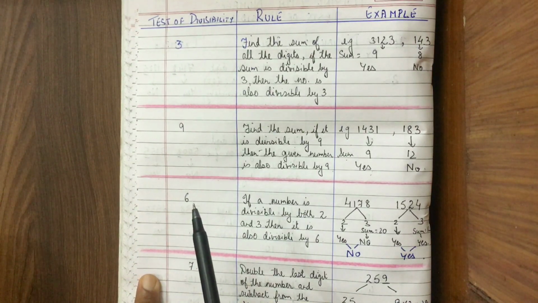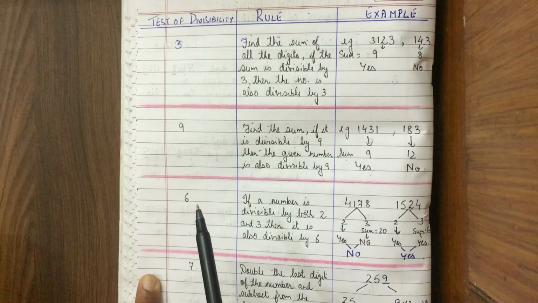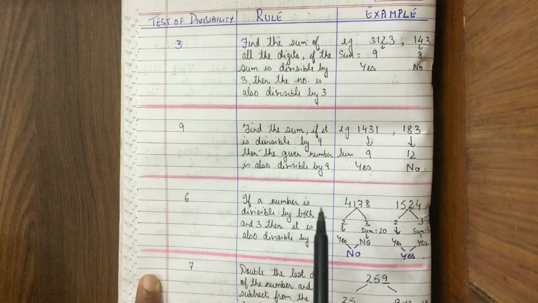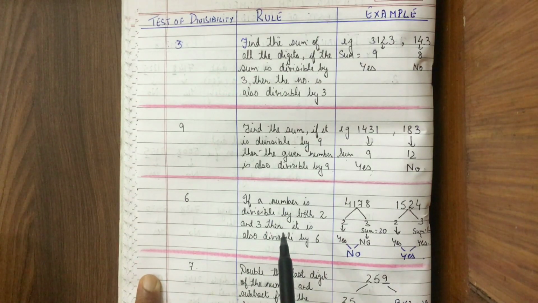Now for divisibility test of 6, we have to check the number's divisibility by two numbers, that is number 2 and number 3. So if a number is divisible both by 2 and 3, then it is also divisible by 6.